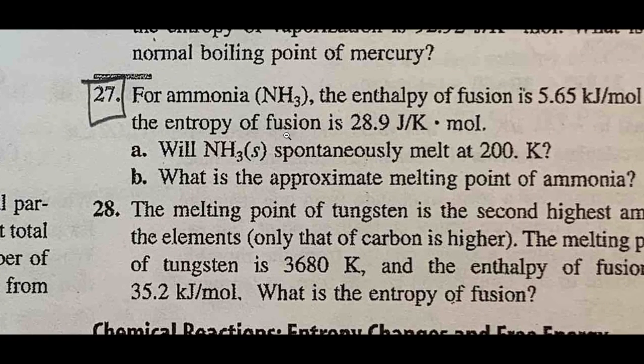It asks us to find, will ammonia spontaneously melt at 200 degrees Kelvin? Yes, it does. We determined that it does. But what else they asked for was the approximate melting point of ammonia.